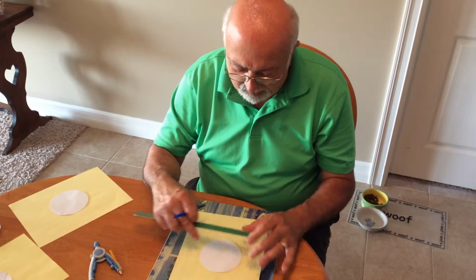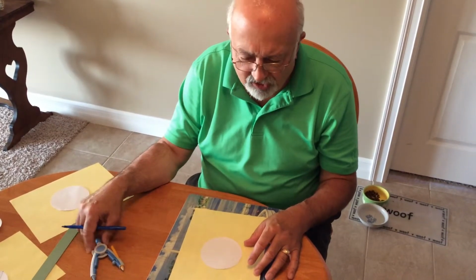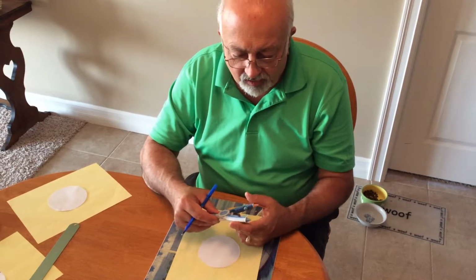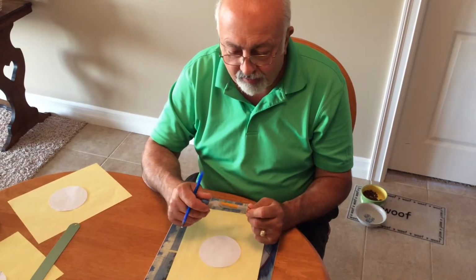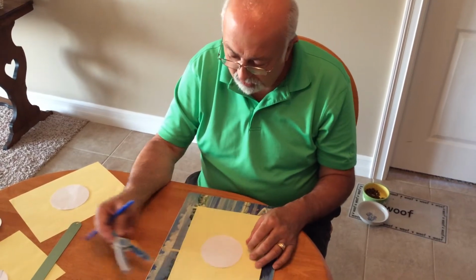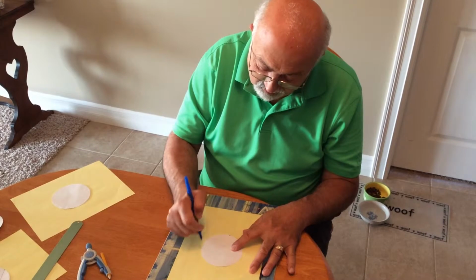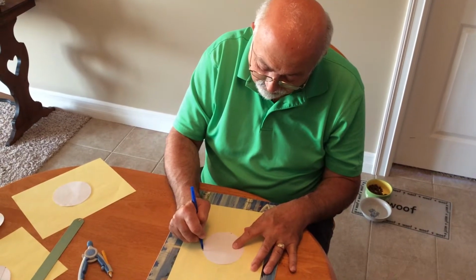Now, the next part that I'm going to do is I'm going to show you the method I have. Mine's an imaginary chord, an imaginary segment, and it's a chord of the circle. So let me show you what I'm going to do, and I'm going to just move them over this time so you can see it really doesn't matter where you put them.